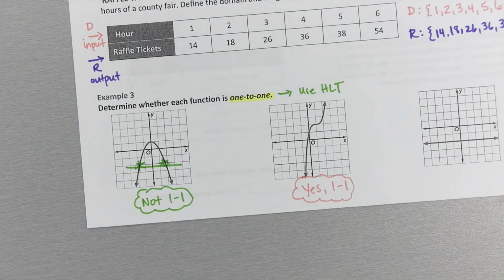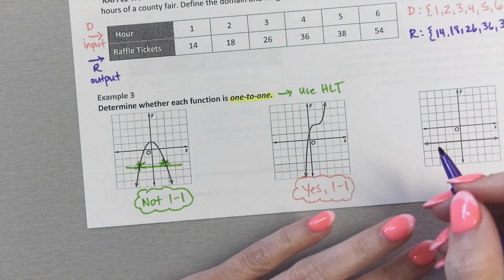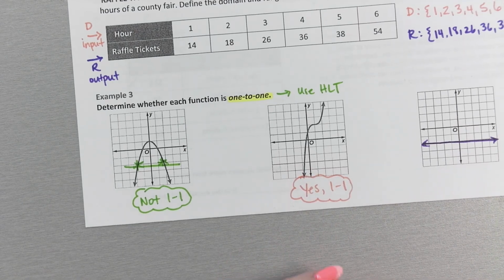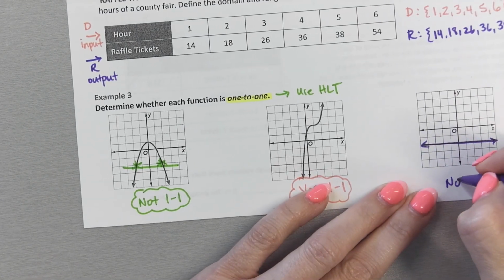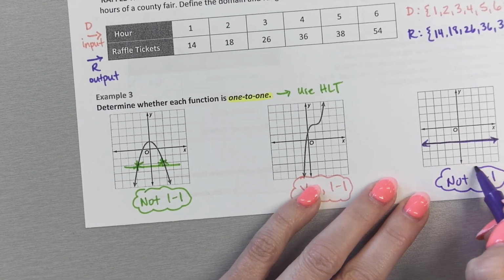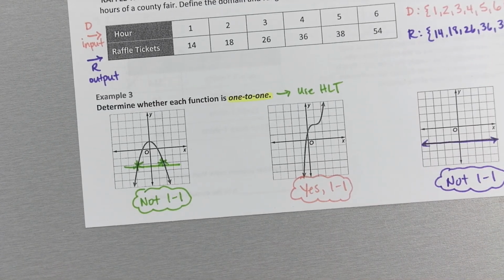And the last one's a special case too, because if you draw a horizontal line, it overlaps everything, so that means it's intersecting at all the points. So that is not one-to-one because it's intersecting all the points.